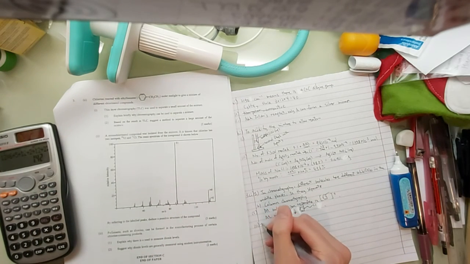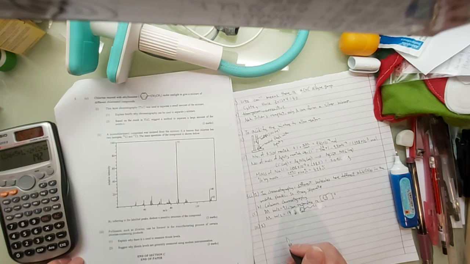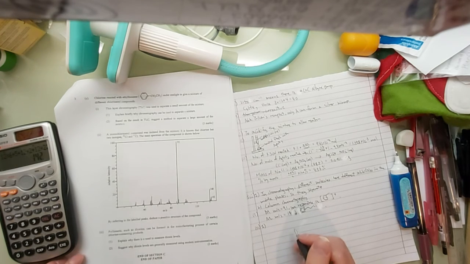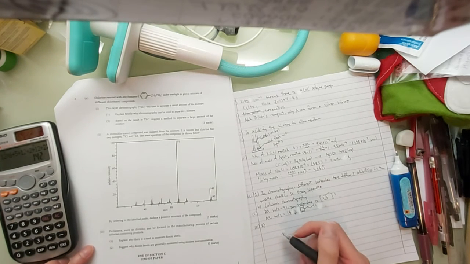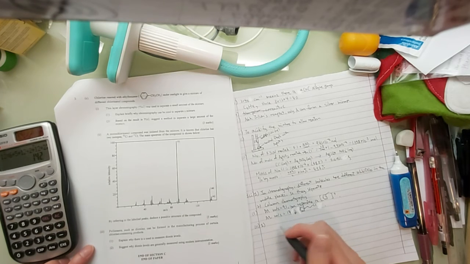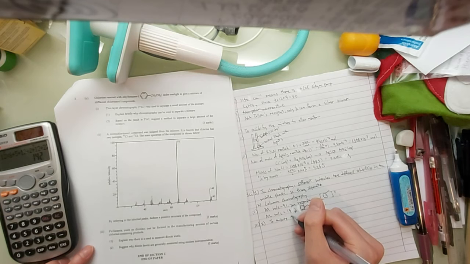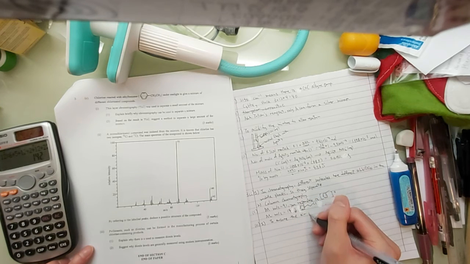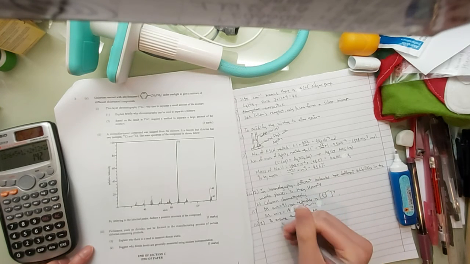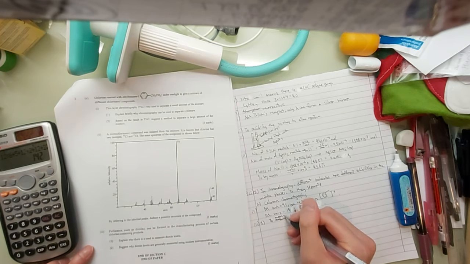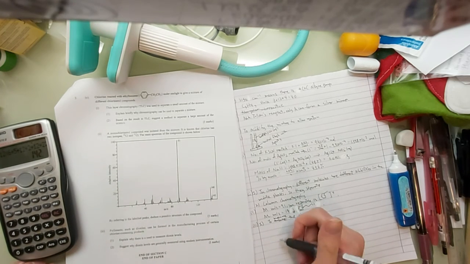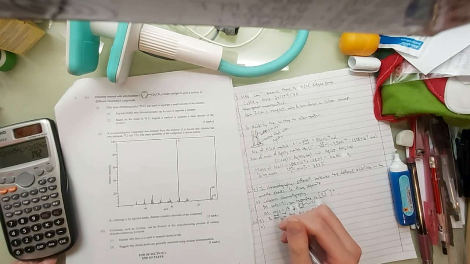Pollutants such as dioxins can be formed in the manufacturing process of certain chlorine-containing products. Explain why there's a need to measure dioxin levels. To measure the air quality? I don't know. To protect the people, man.